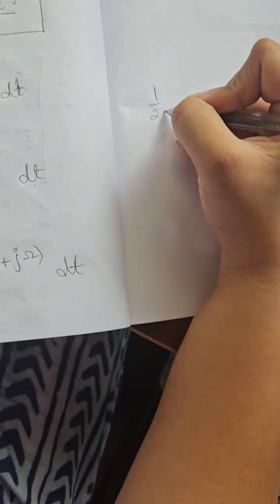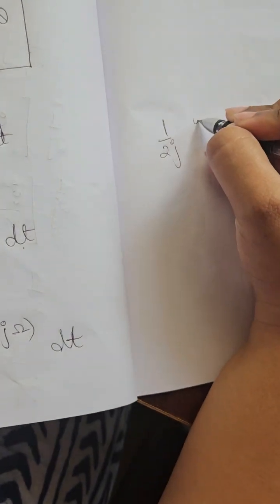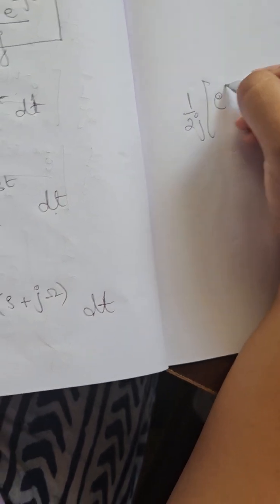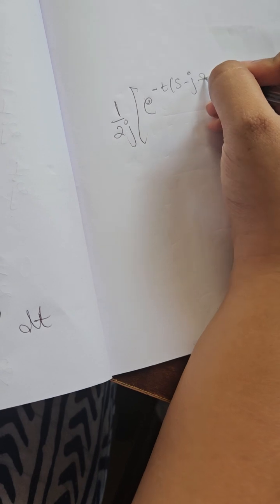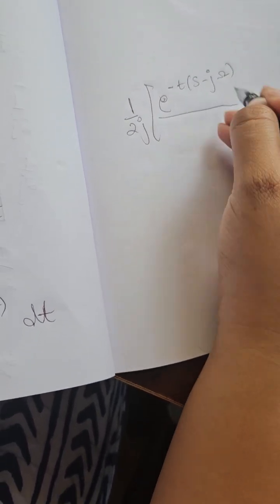I will show it to you on this half. Integrating this would look a bit like this. 1 by 2j. You write the e raised to term like so. I will write it like this: e raised to minus t into s minus j omega, and then you divide it by the non-t terms.